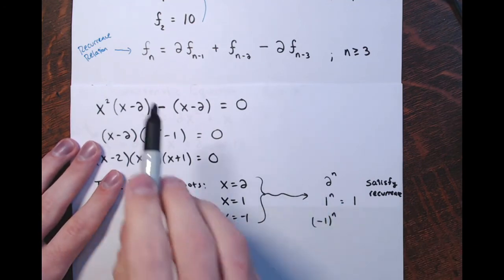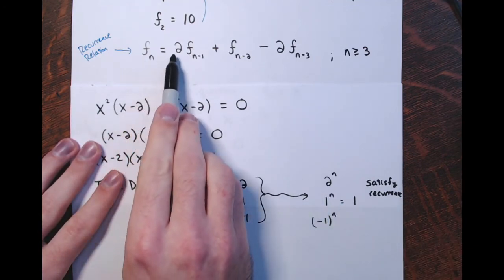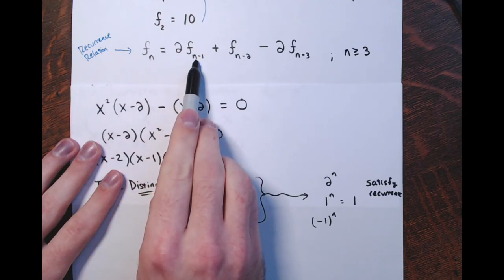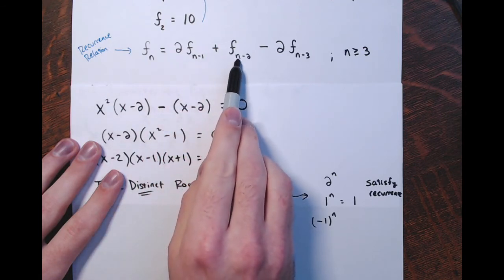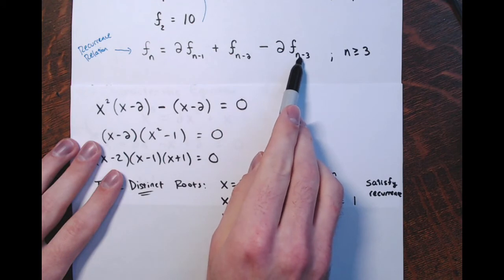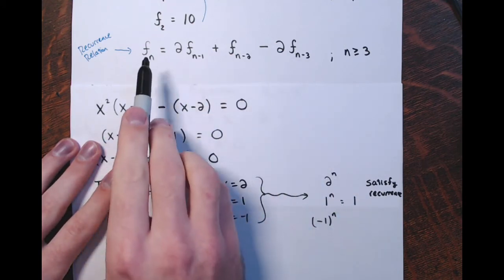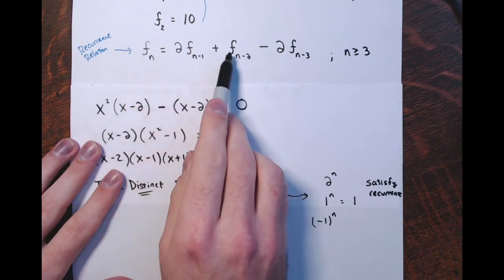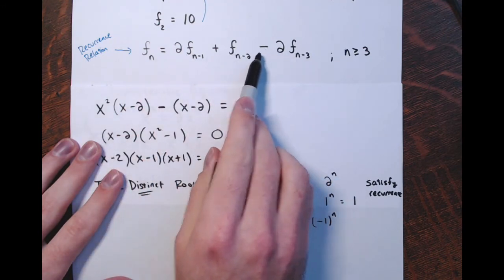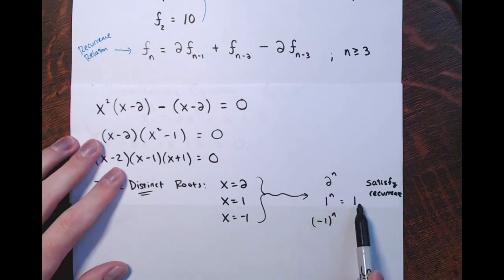So if you were to go, 2 to the nth is equal to 2 times 2 to the n minus 1 plus 2 to the n minus 2 minus 2 times 2 to the n minus 3, and that'd be true. And 1 equals 2 times 1 plus 1, which is 3, minus 2 times 1. 1 equals 1. Obviously that one works.